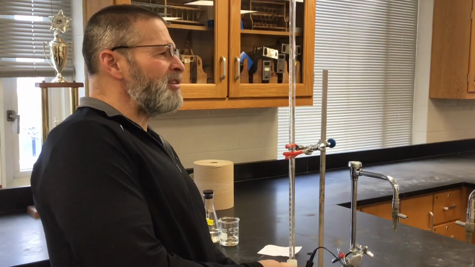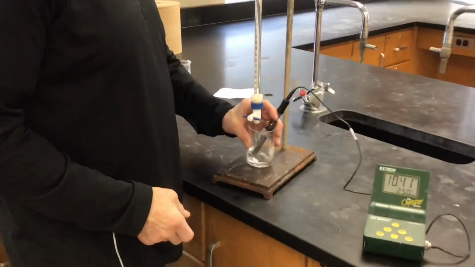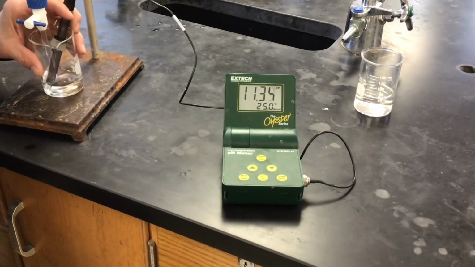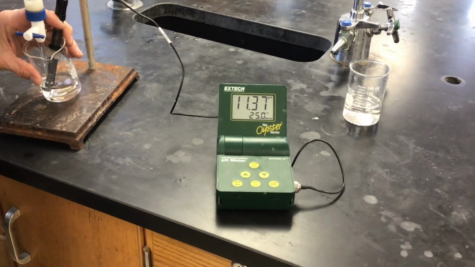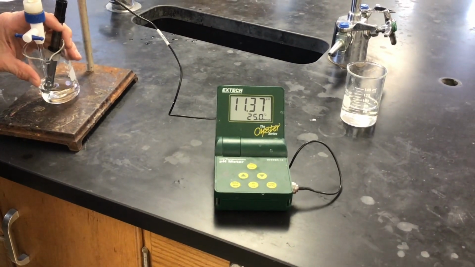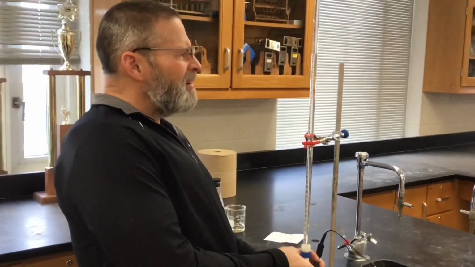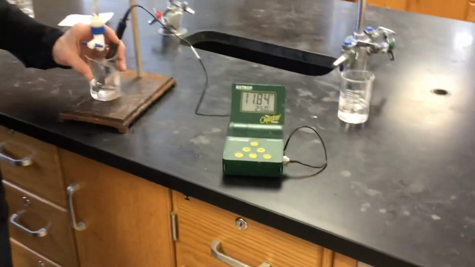Now this takes us to 12 milliliters. Okay, that was good. Go another half? Well, this is 12 and a half.